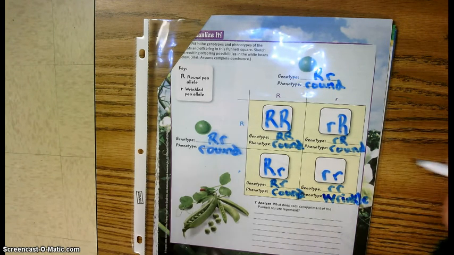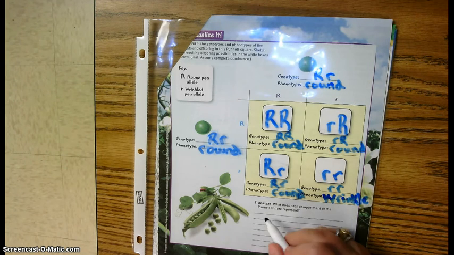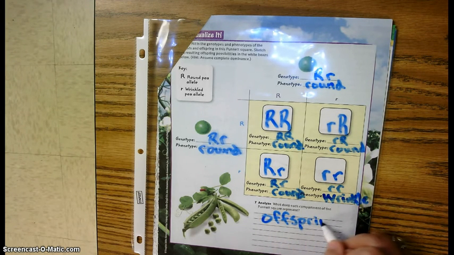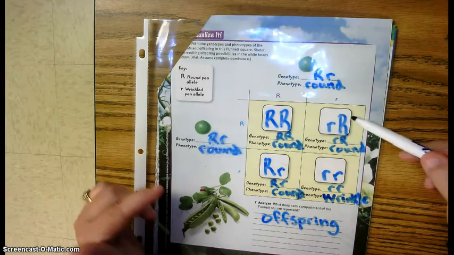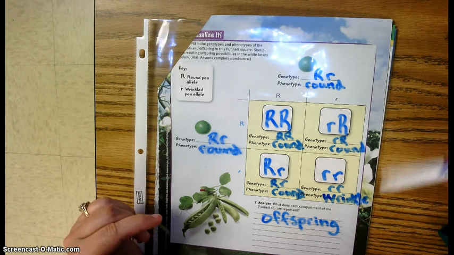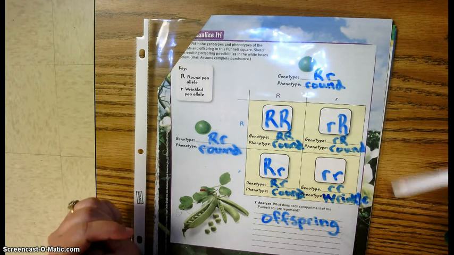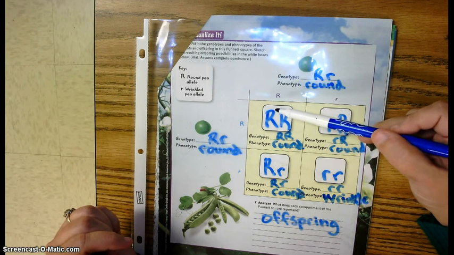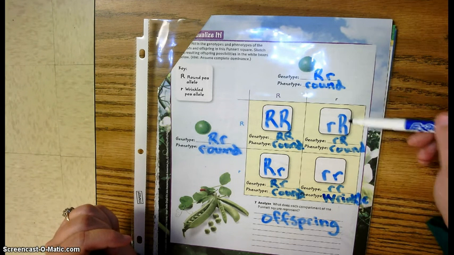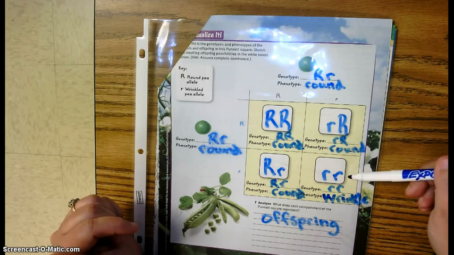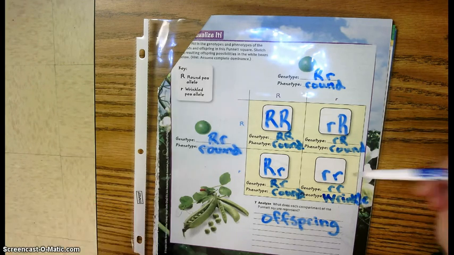And if I were to analyze, what does each compartment of the Punnett square represent? Well, it represents an offspring possibility. And if I were to analyze, there are 3 round phenotype to every 1 wrinkle. I could say there is 1 homozygous dominant to 2 heterozygous to 1 homozygous recessive.